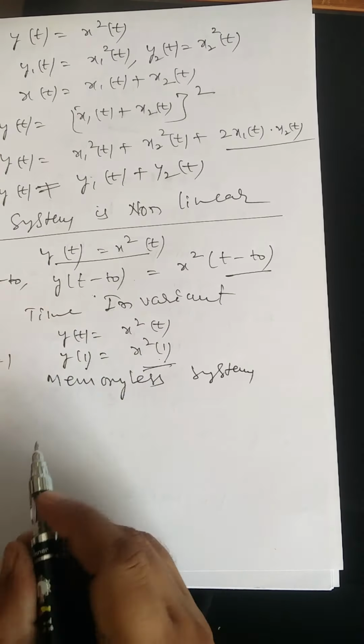Stable or unstable? For y of t, you need the output to be less than infinity for a bounded input. Here the input is x square of t. When the input is bounded, the output is also bounded, and the system is said to be stable. Okay. Next, we'll take the fourth problem.